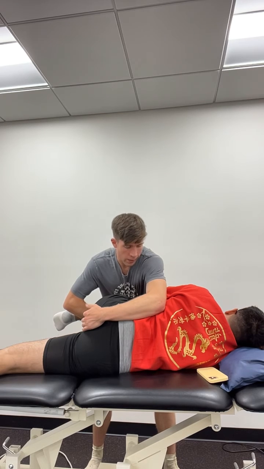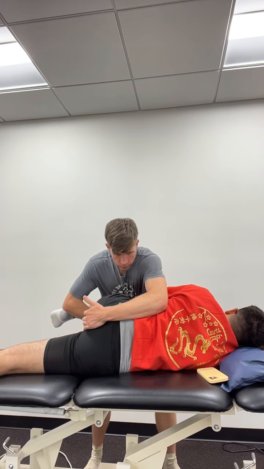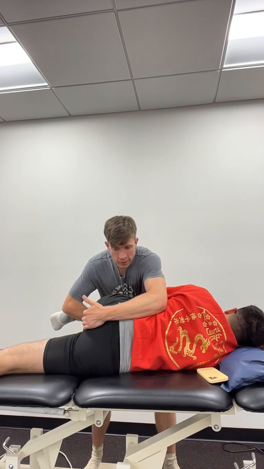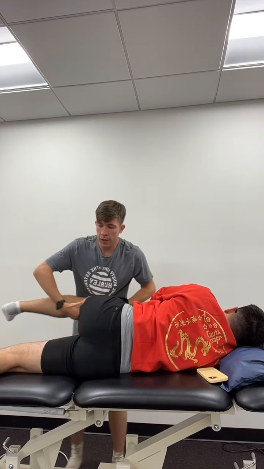Can you straighten the leg against me? And I'm going to hold it for about 5 seconds and then relax. So what I'm essentially doing is giving an isometric contraction, and that's going to allow for further hip flexion. And then once I do this a few times, I'm going to have the patient relax and assess if that worked and gave the patient further neutralized rotation of the ilium.